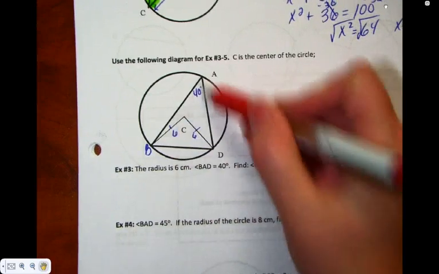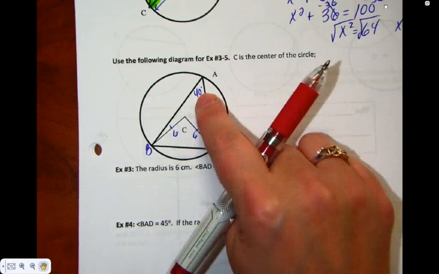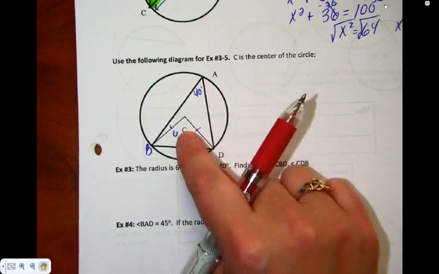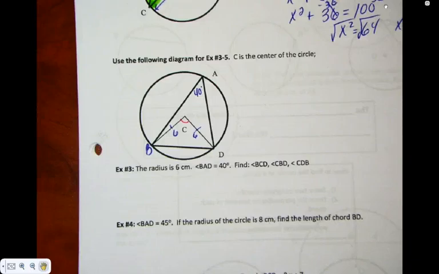Arrowhead. What do you know about arrowhead? What is half of what? Or what is double of what? The inscribed angle is half of the central. So just from the property, we know the central angle. What does it have to be?